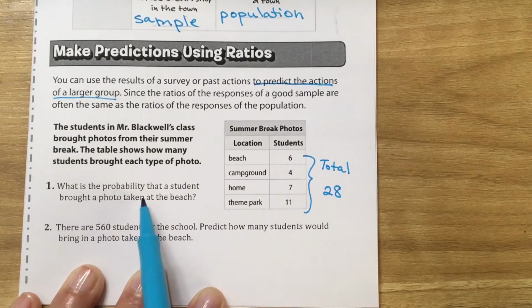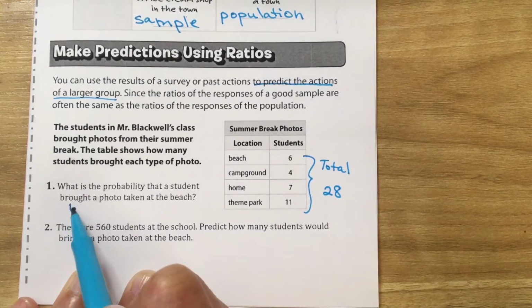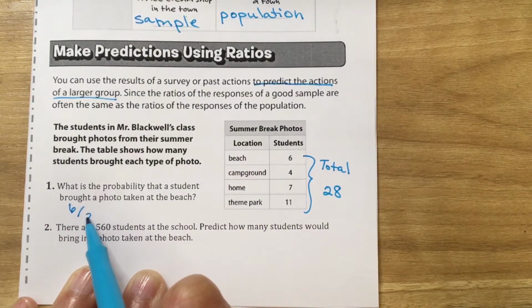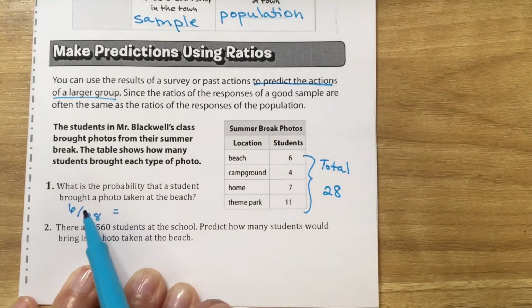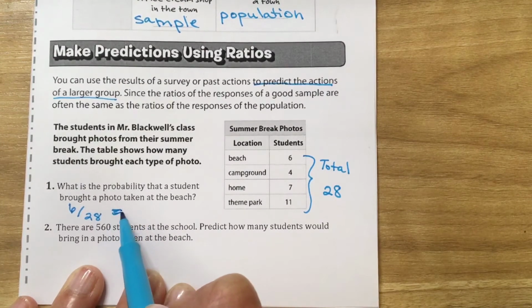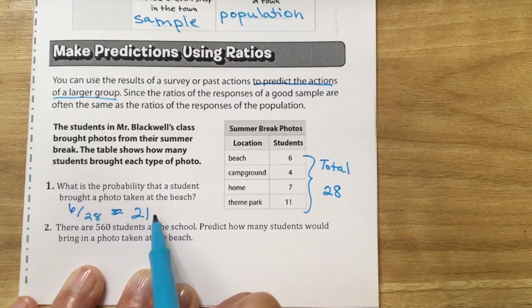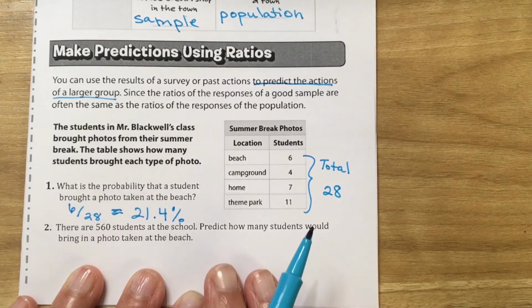So what is the probability that a student brought a photo taken at the beach? Well, there were 6 out of the 28. And if we convert that and we take 6 divided by 28, it's going to be approximately, because I think it's going to be an irrational number, it comes out to about 21.4% of the students that brought a beach photo.